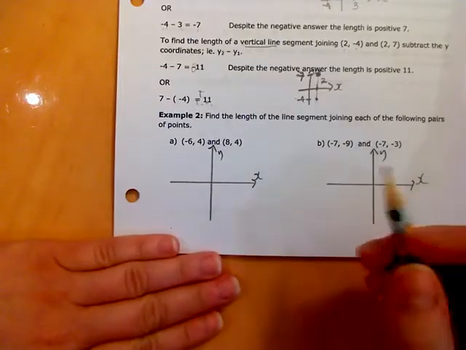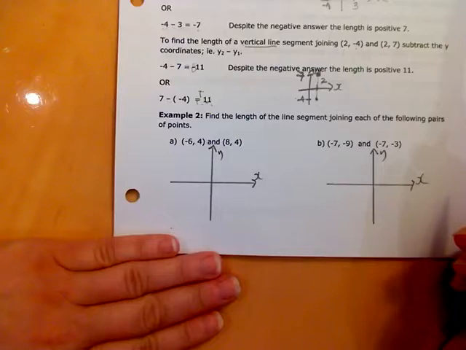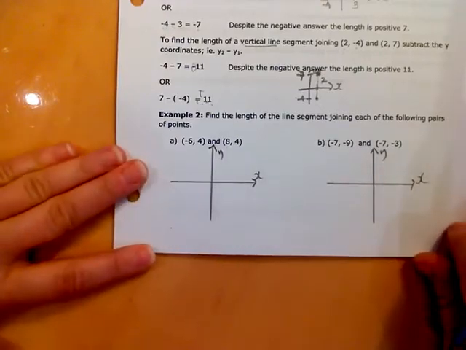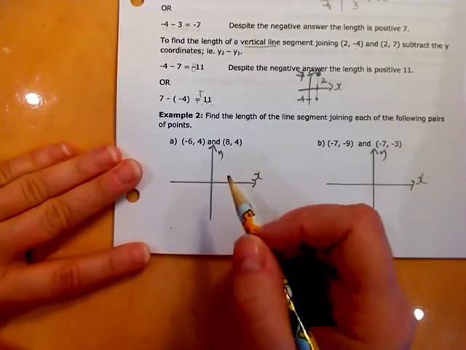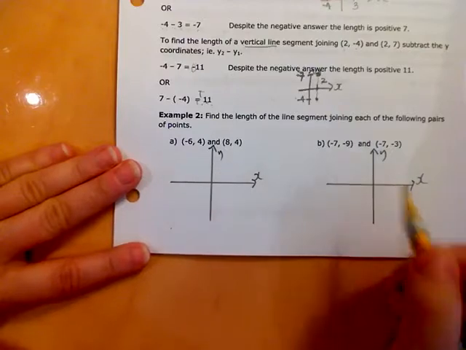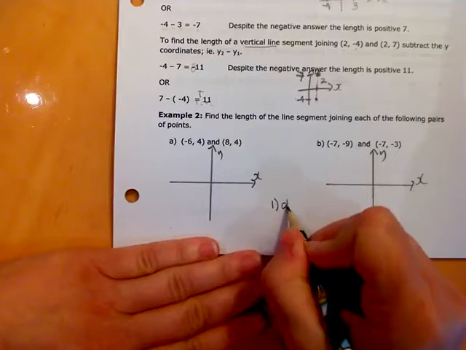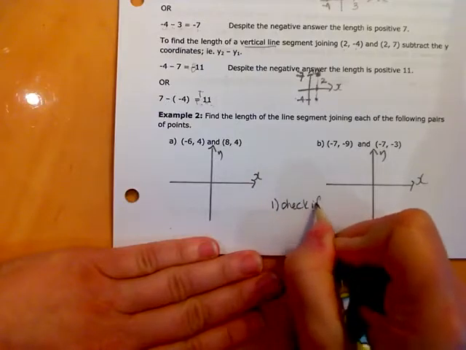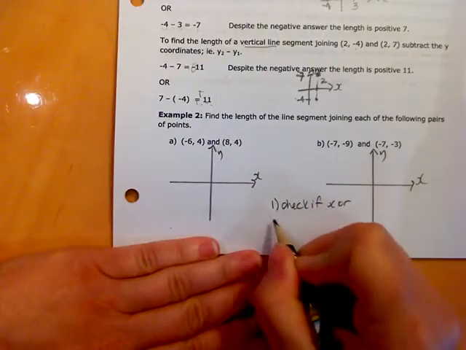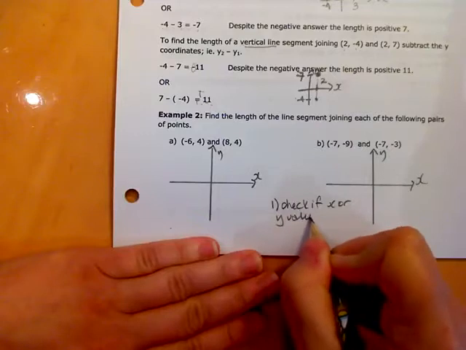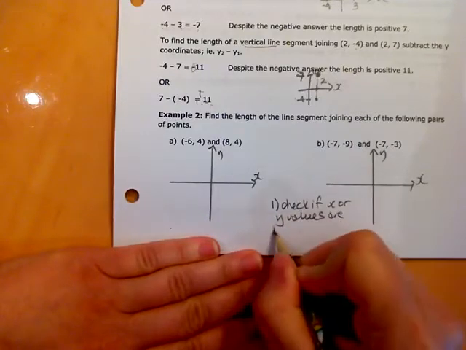Okay. Now, let's do a little practice before we go on. If you like to have little notes: 1, check if x or y values are the same.